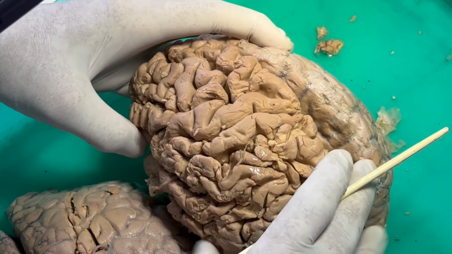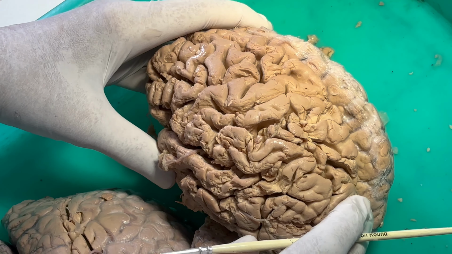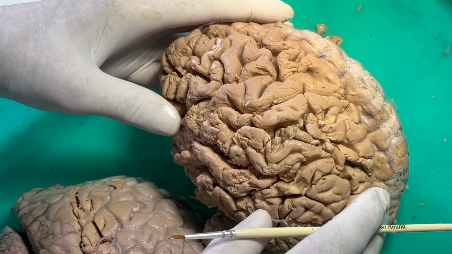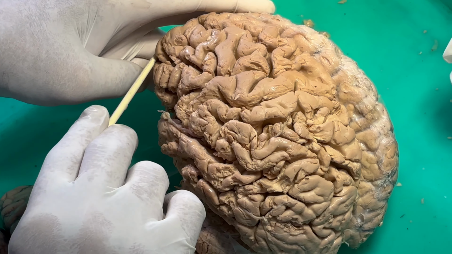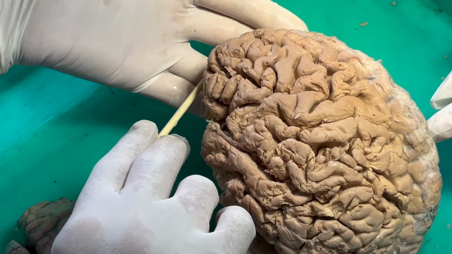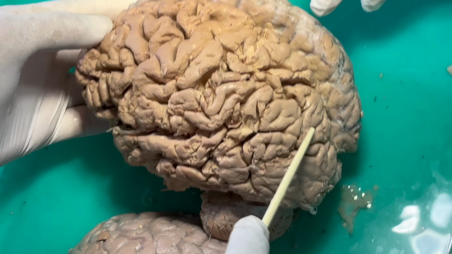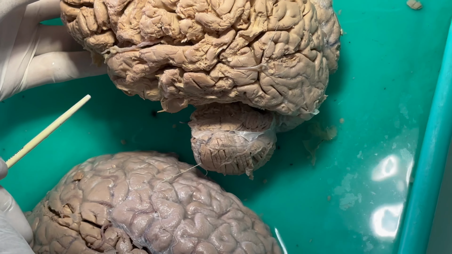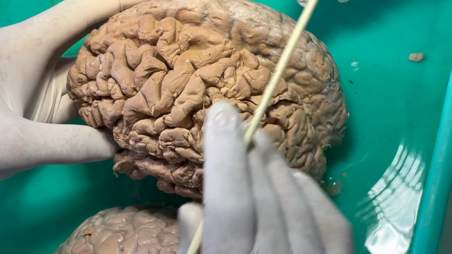Everyone, we're just going to look at the superolateral surface of the cerebral hemispheres. In this particular case, I'm holding the left cerebral hemisphere. You can see the frontal lobe with the frontal pole. You can see the parietal lobe in this region. You can see the occipital lobe with the occipital pole. You can see the temporal lobe with the temporal pole. So these are the big things.